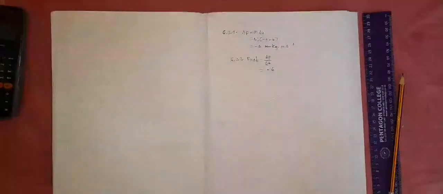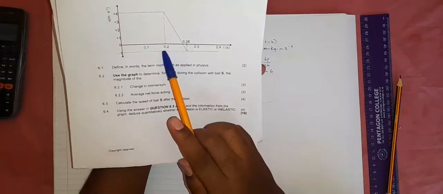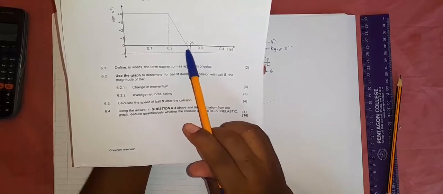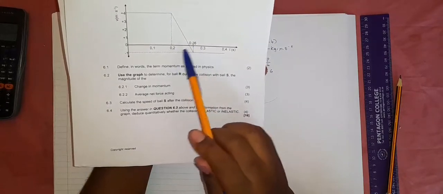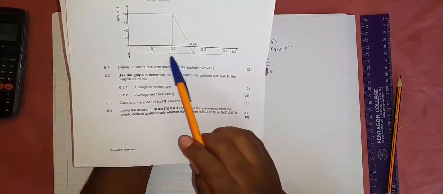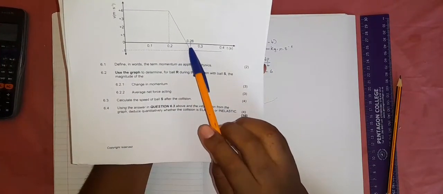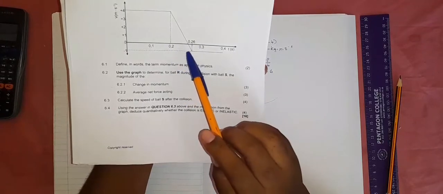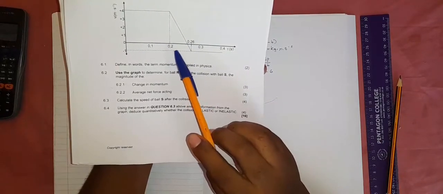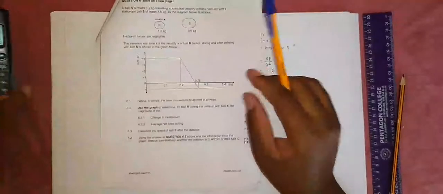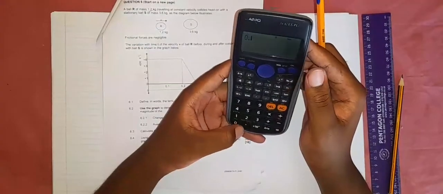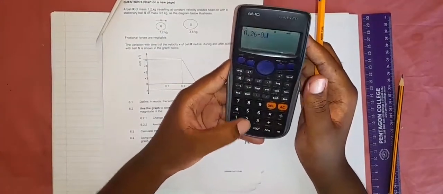Here we are asked to calculate the average force. Remember that, let me put it very well. The collision started from 0.2 seconds and ended at 0.26 seconds. So how long did the collision take place? The collision took place for 0.26 minus 0.2, which will be 0.06, but let me verify. It's 0.26 minus 0.2.